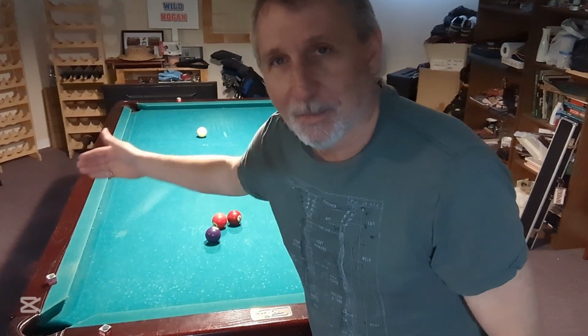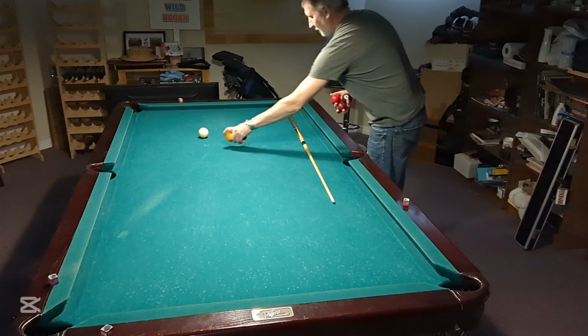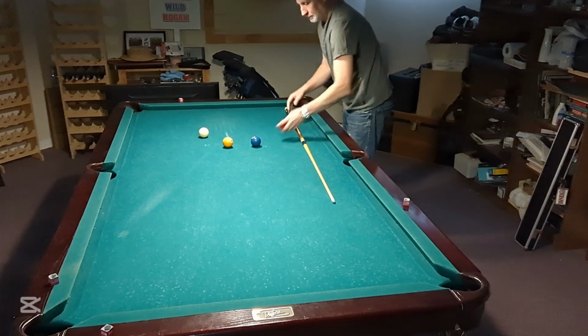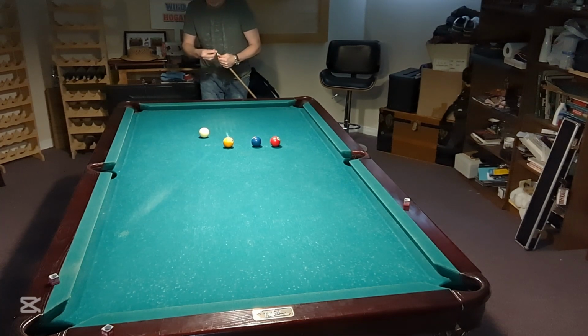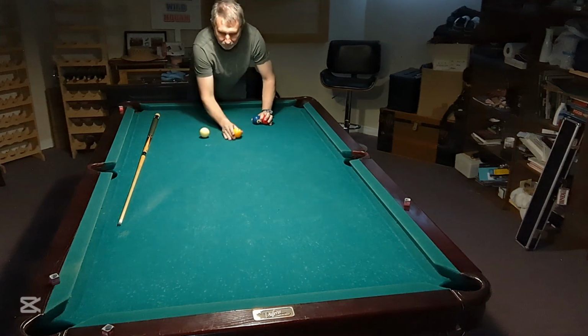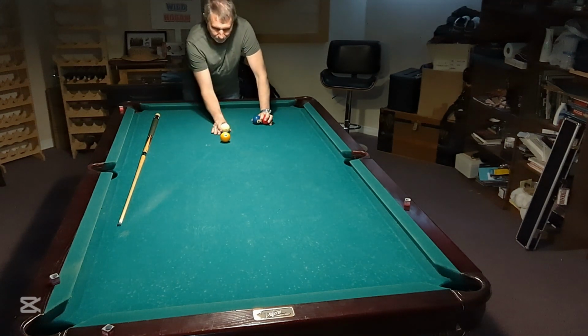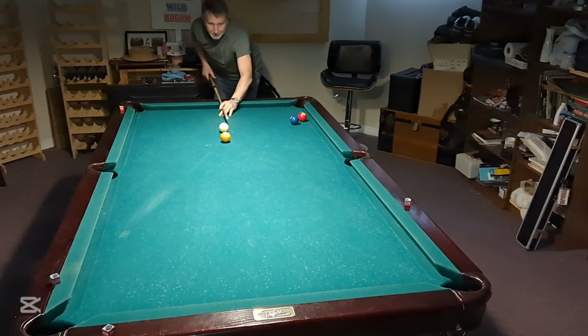So those are easy examples from up close. But to really see the effect, let's see what it looks like coming across the length of the table. First, I'll just hit it straight.